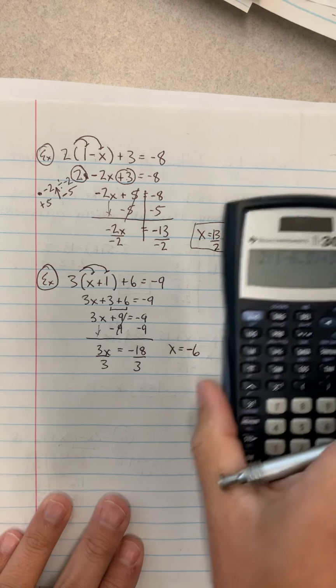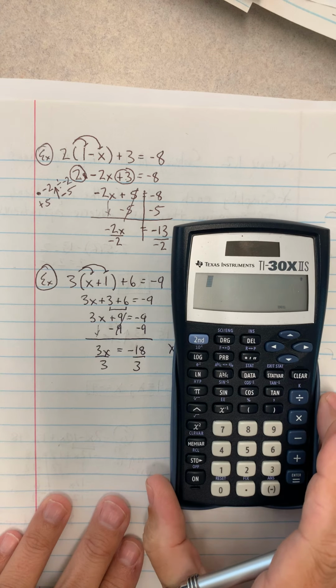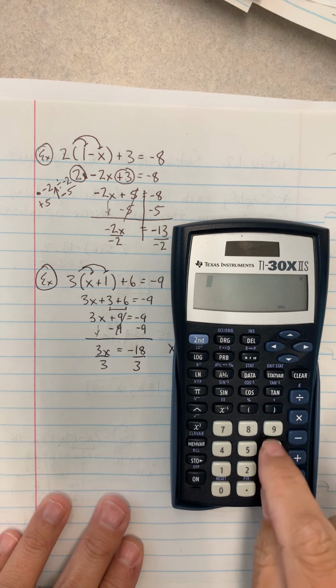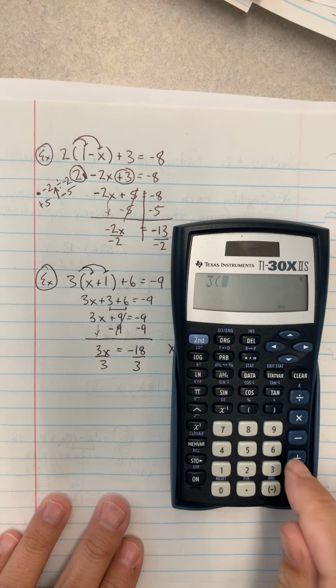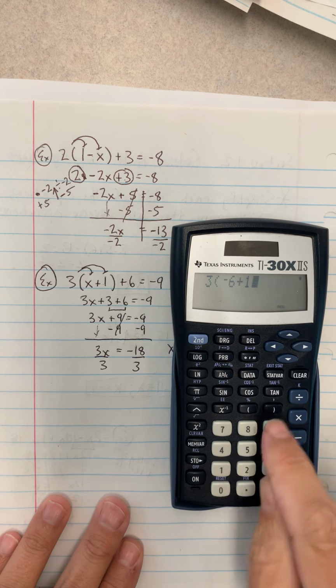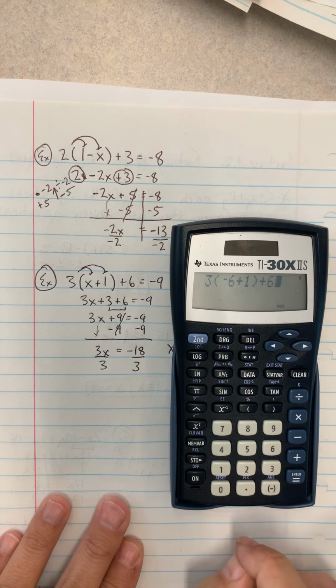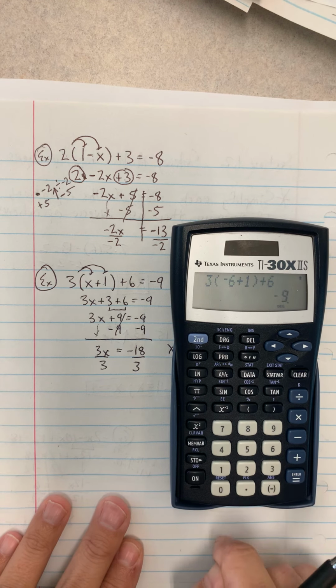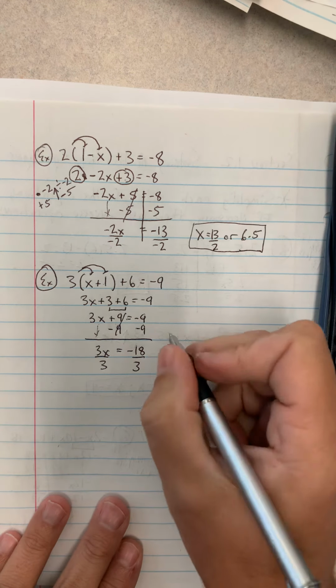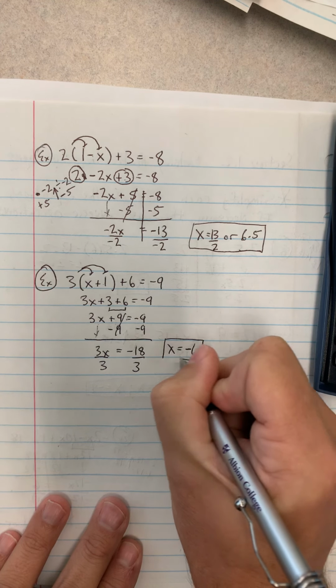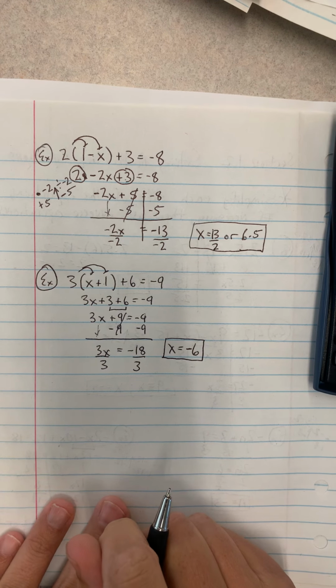And again, I can plug that right back into my original equation and see if I got it right. 3 times the quantity, negative 6 plus 1, close my parenthesis, plus 6. I'm hoping that equals negative 9. And it does. I get a true statement. Negative 6 is my solution.